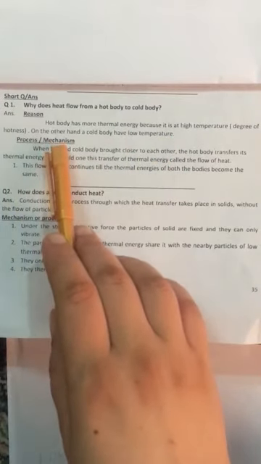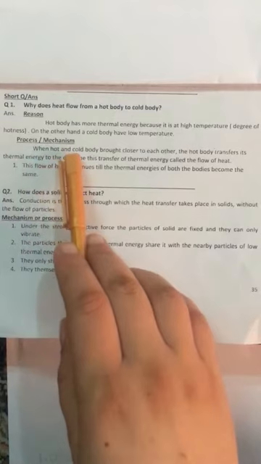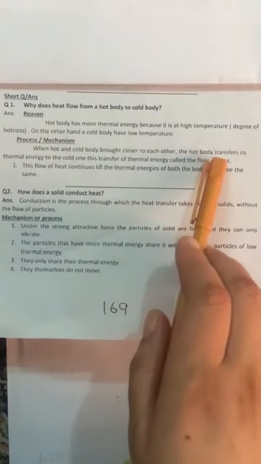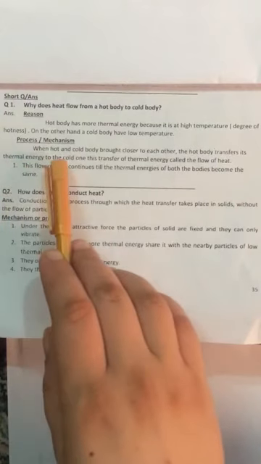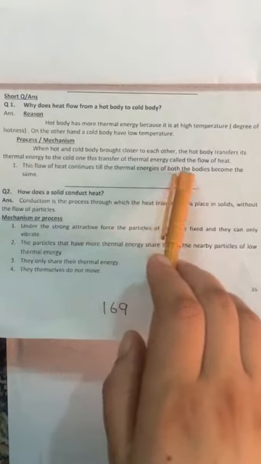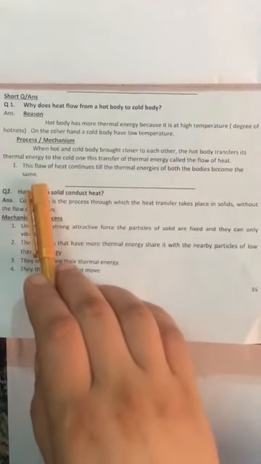Process or mechanism: when hot and cold bodies are brought close to each other, the hot body transfers its thermal energy to the cold one. This transfer of thermal energy is called the flow of heat. This flow of heat continues till the thermal energies of both the bodies become the same.